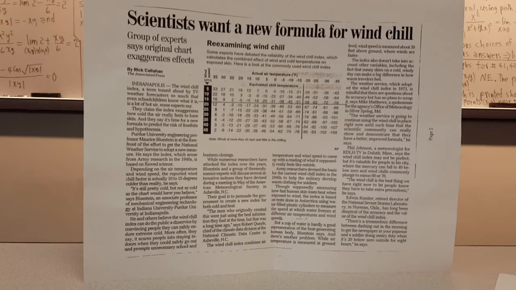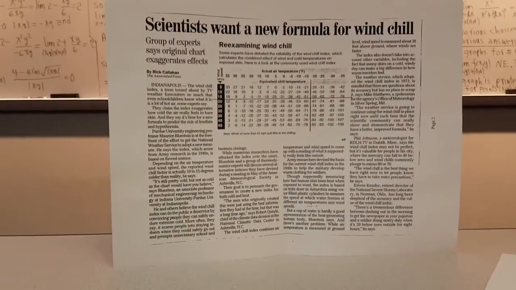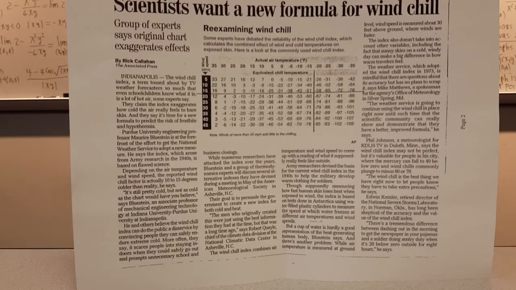But what you would feel then would be the number that's in the body of the table, and then you have your wind speed in the newspaper article on the vertical in the darker color there.